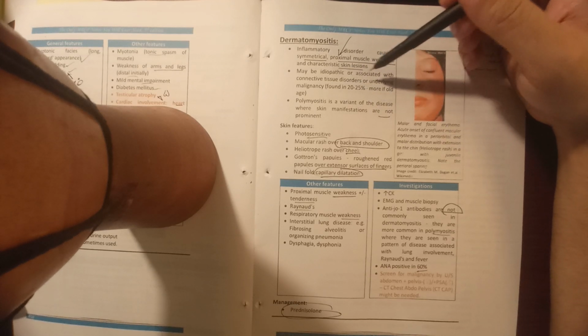Okay, next is a very important topic, dermatomyositis, an inflammatory disorder causing symmetrical proximal muscle weakness. So this is proximal. That one was myotonic dystrophy, which is distal muscle weakness, type 2 especially. It may be idiopathic or associated with connective tissue disorder or underlying malignancy, found in 20-25%, more if old age. Polymyositis is a variant of the disease where skin manifestations are not prominent. So skin manifestations are not prominent for polymyositis.